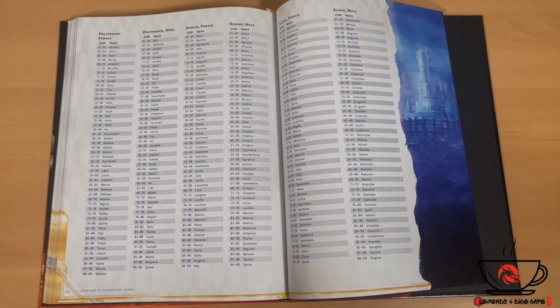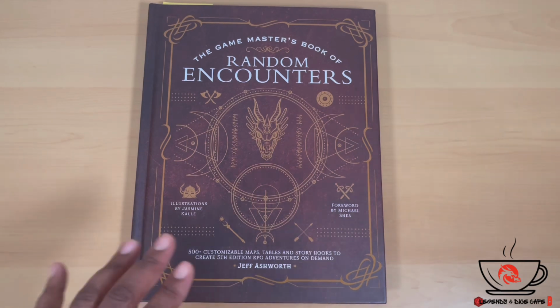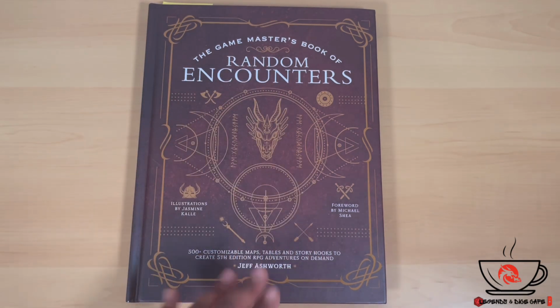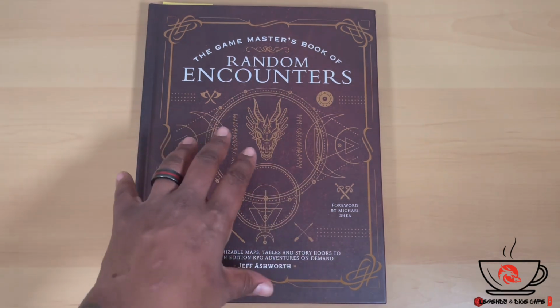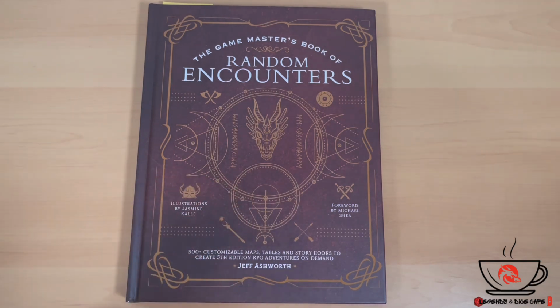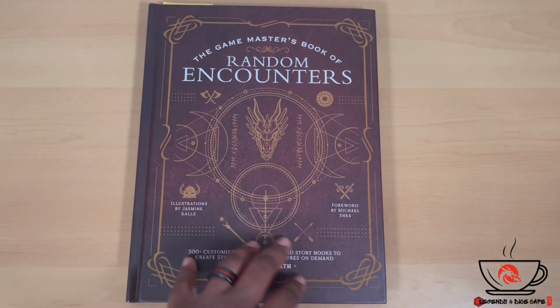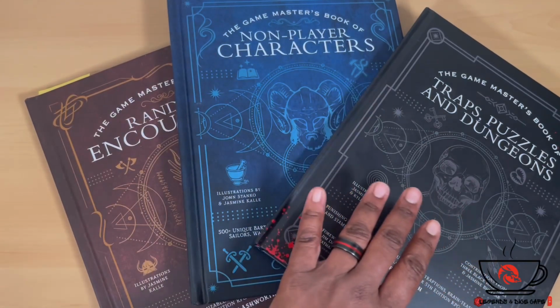I would like to show you the book that I enjoy using for random encounters, the Game Master's Book of Random Encounters. I have a few of these Game Master's books, and they are really cool. And one of these weeks, I'm definitely going to review these books. Not only are they really cool to use in a campaign, but they are also really cool to use in solo play because they are a bunch of random charts. Not only are they random charts, but each of these books comes with one-shots inside of them as well. These are all really great books.